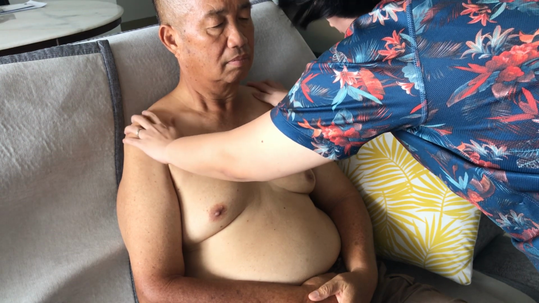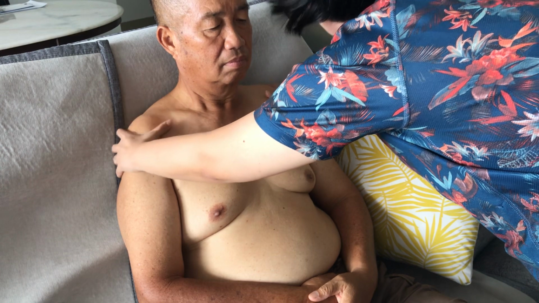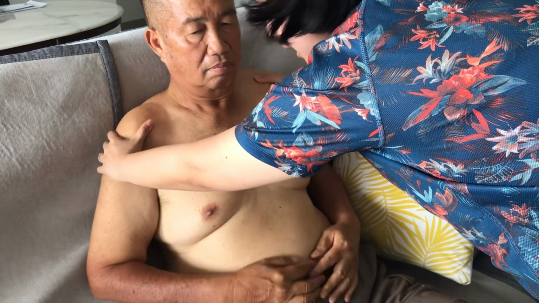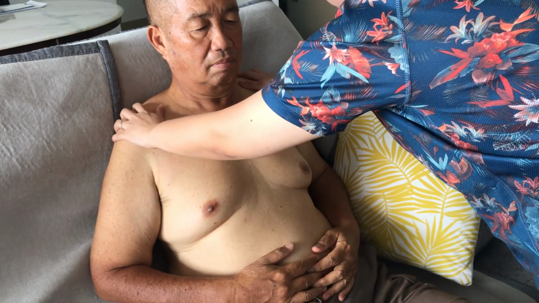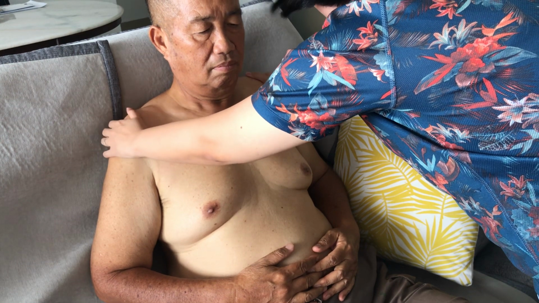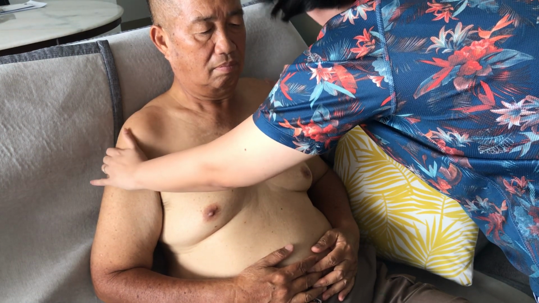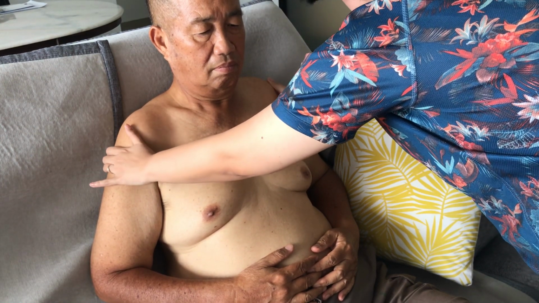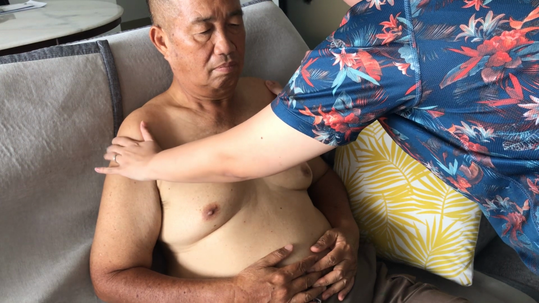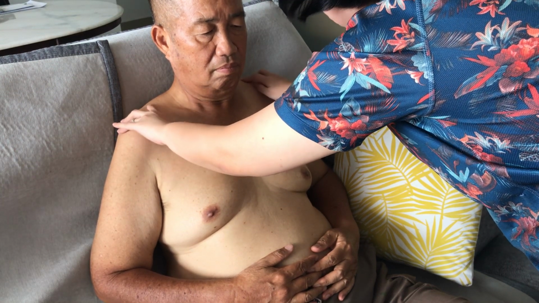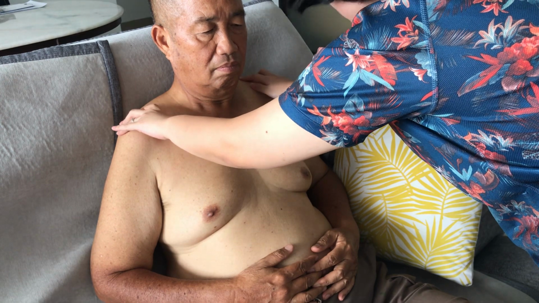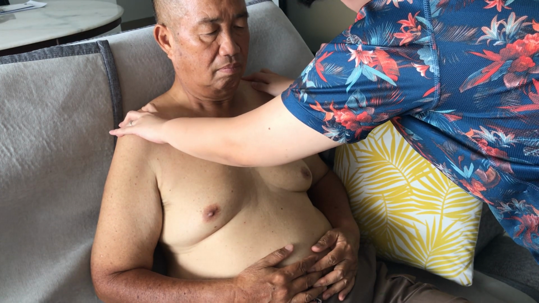And then now I will be touching your shoulder, so please sit straight like that. Yes, okay, so now I'll be touching here. Yeah, your shoulder is rounded. Okay, so it is also determined there is a good muscle mass here, and the acromion bone is not prominent, so it means there is also a good muscle mass.